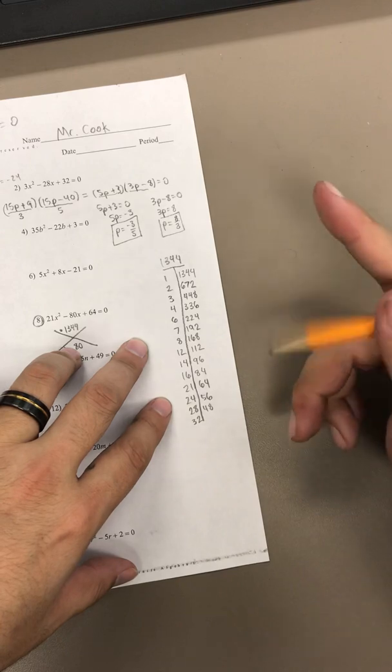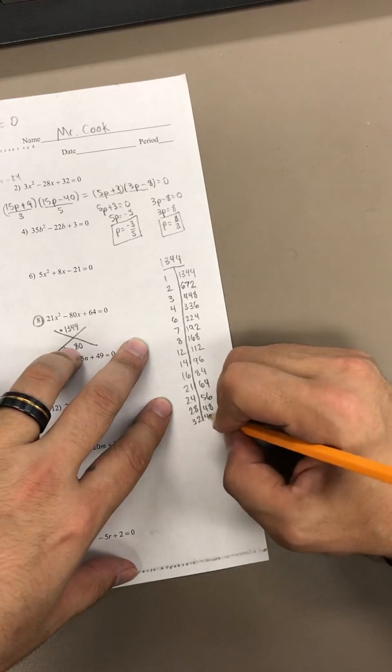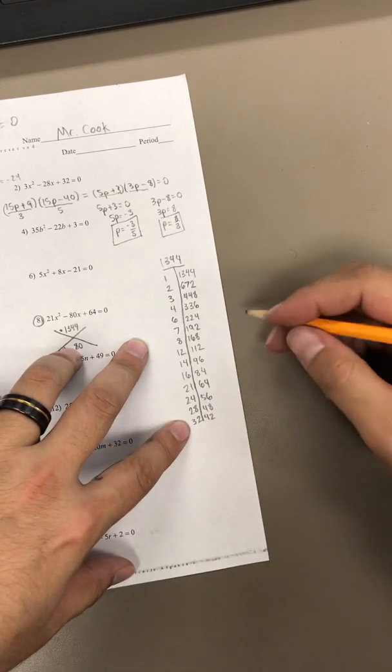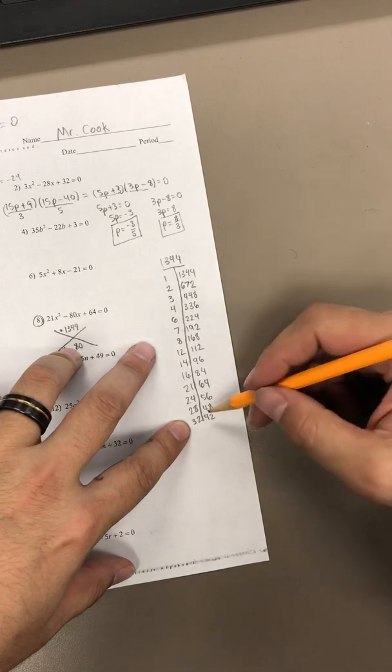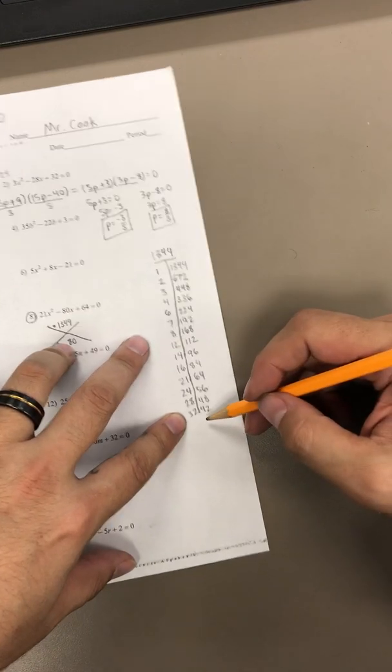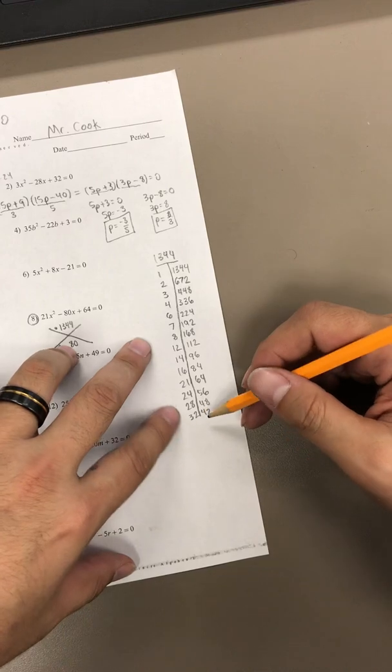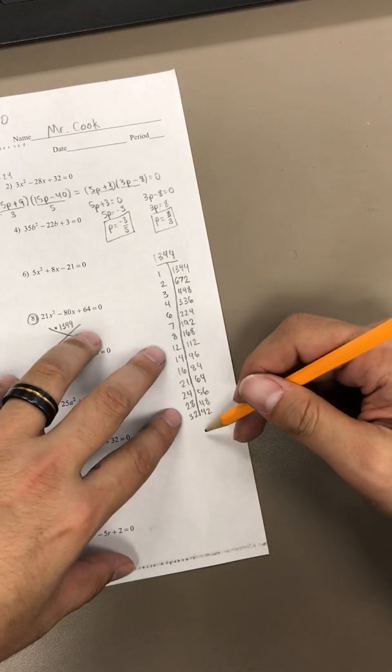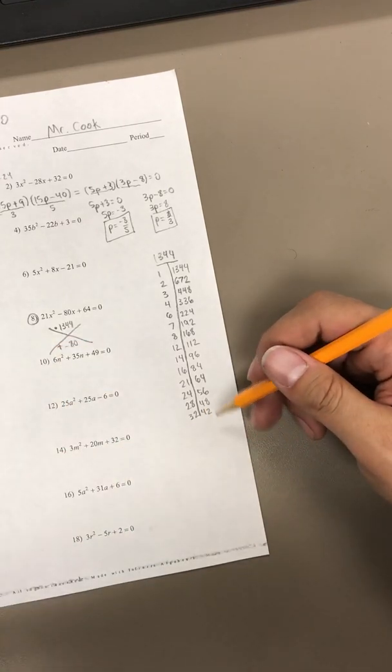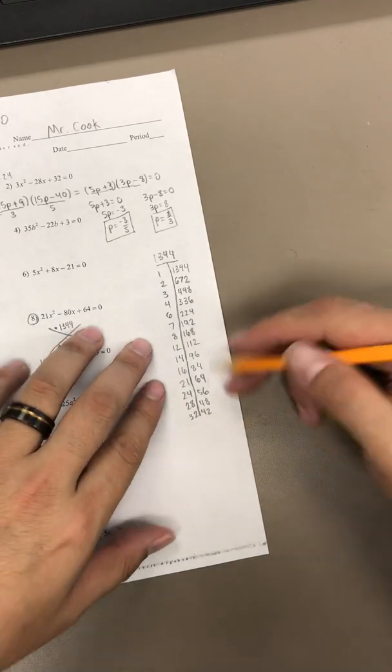That'll be, let's see here, 42. And then 33, no, 34, no, 35, no, 36, no, 37, 38, 39, no, 40, no. Okay, so it looks like we're done. These are all the factors.